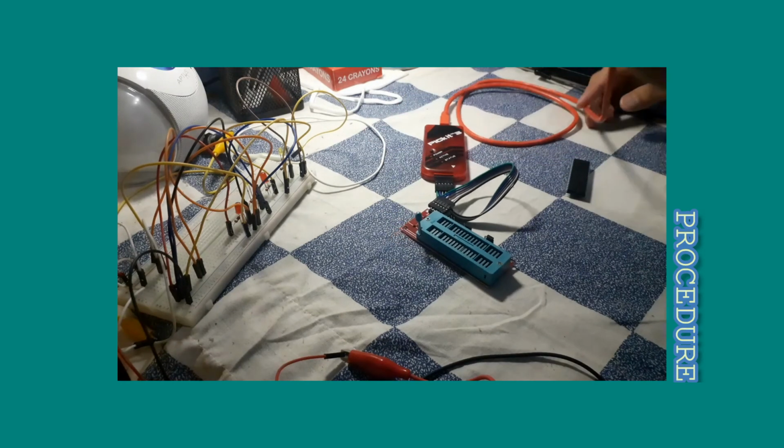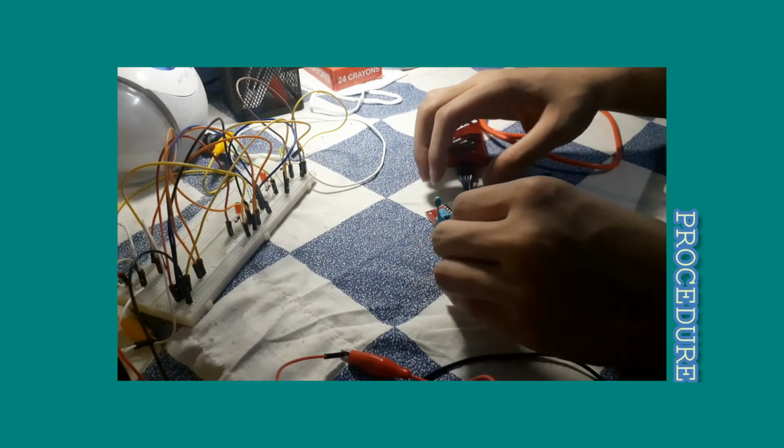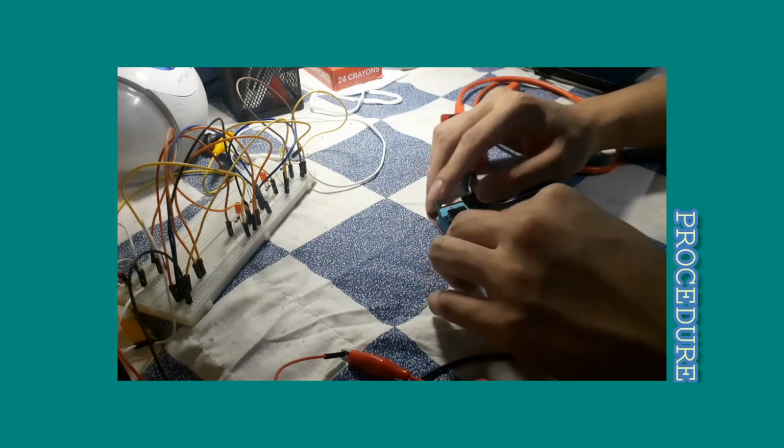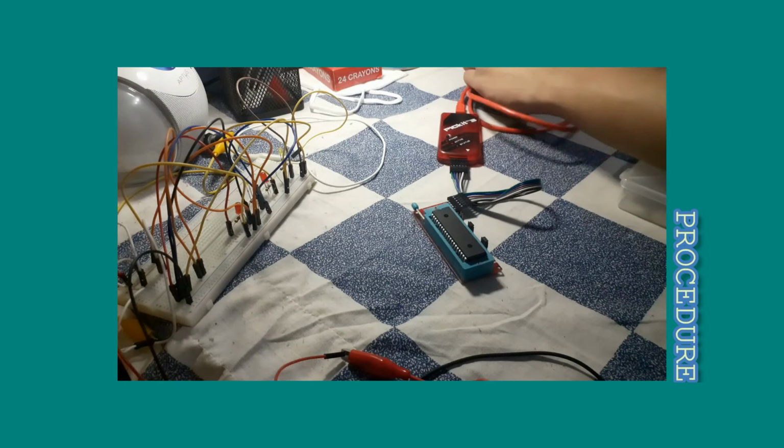So now let us load. Let's plug our integrated circuit to our personal computer.